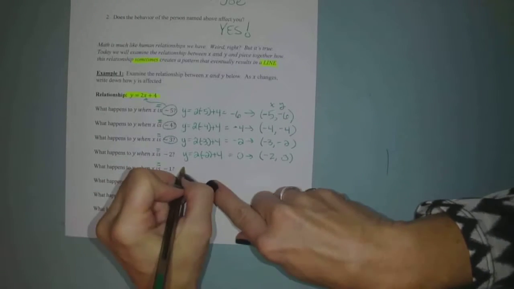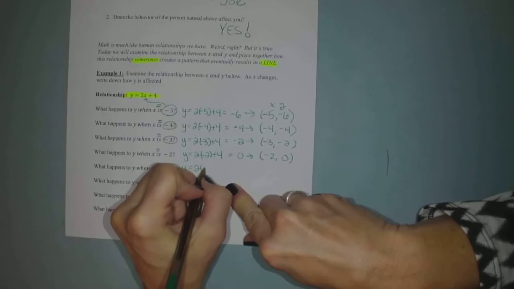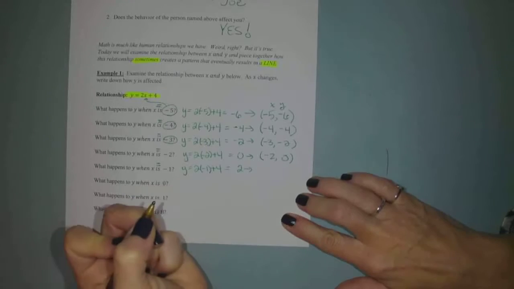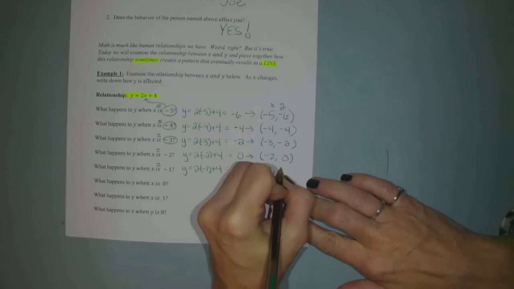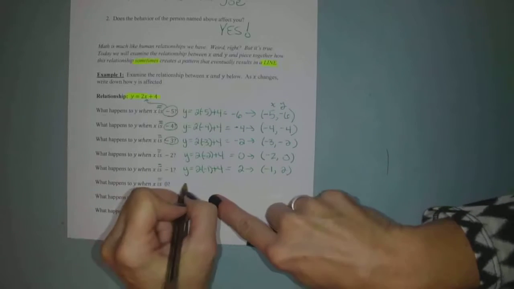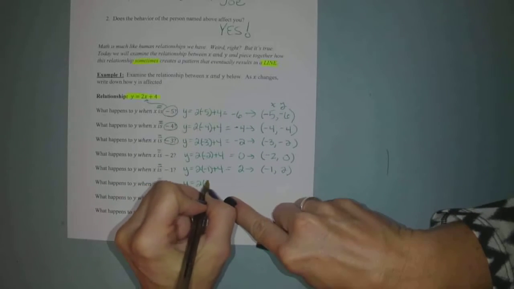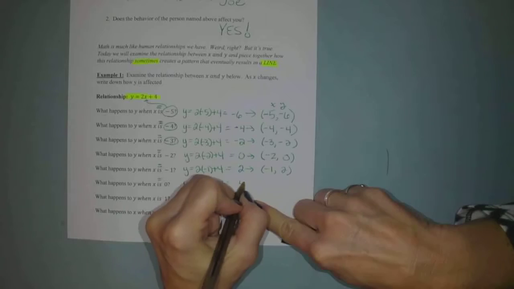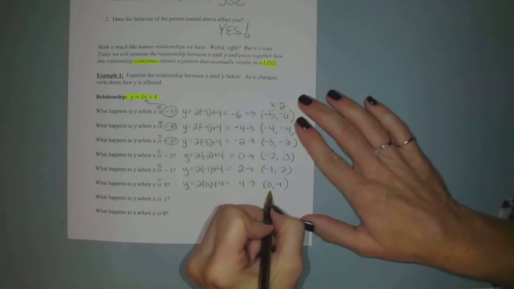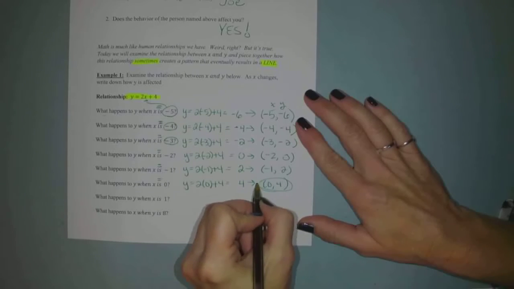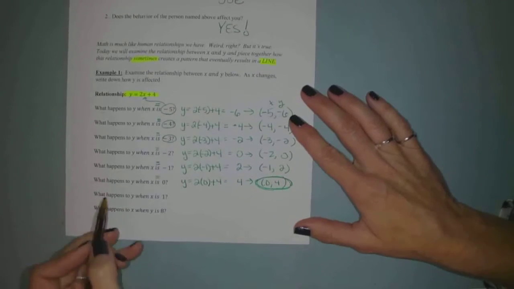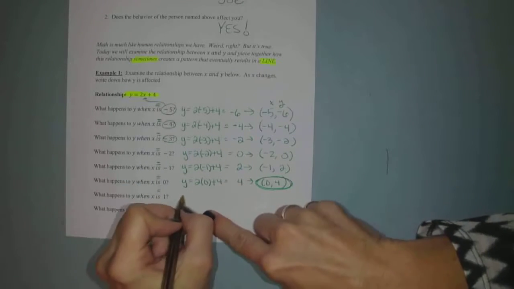Okay, when X is -1, going to kind of speed through this now that you get the idea. That's going to be 2. So -1, 2. And then when X is 0, that's an easy one. 2 times 0 plus 4 is just going to give me 4. So 0, 4. Actually, I want to highlight this one. This is a special kind of point, 0, 4, and we'll talk about that in a minute when we plot these points. What happens to Y when X is 1?